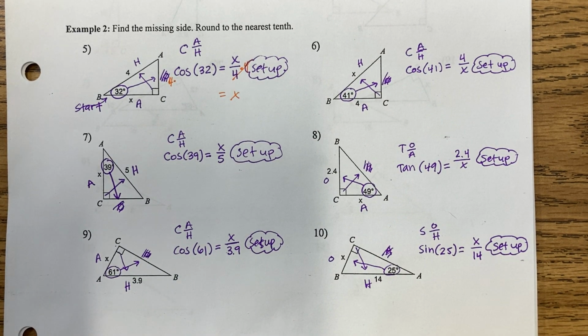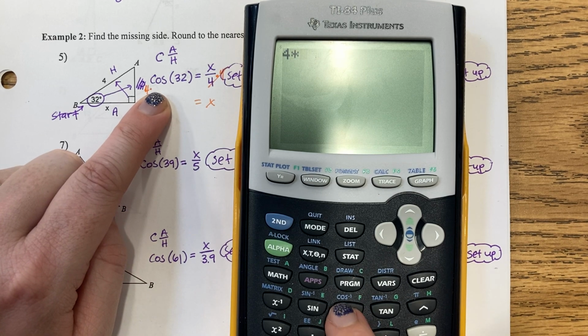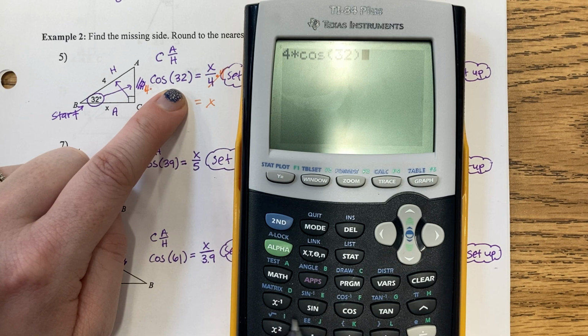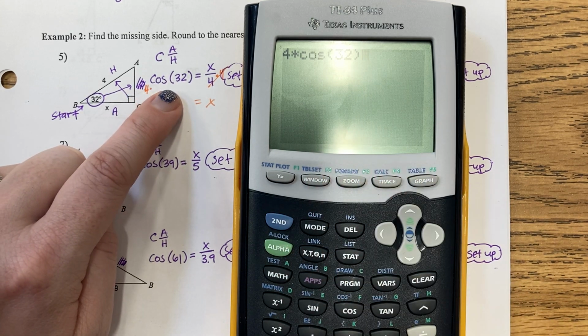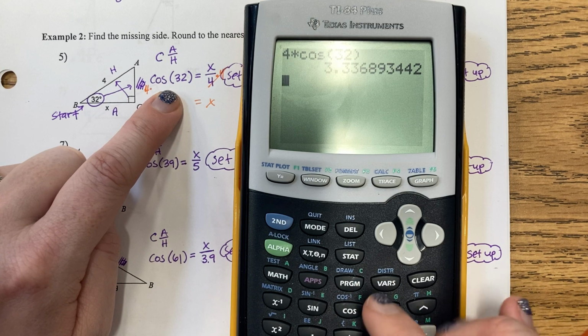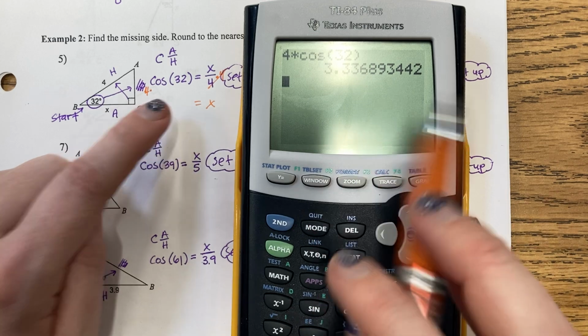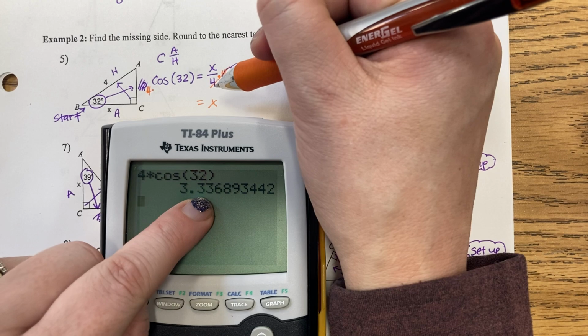So I'm going to enter in 4 times the cosine of 32. Your sine, cosine, tangent buttons are right here. To find a side, I just type cosine 32, enter. And it's 3.336, nearest tenth. So I'm going to say that it's 3.3.